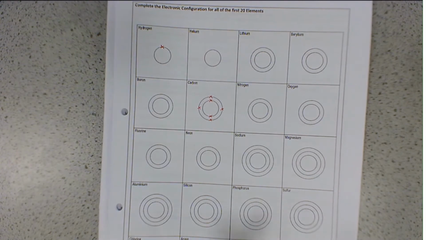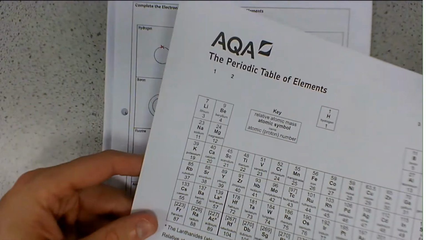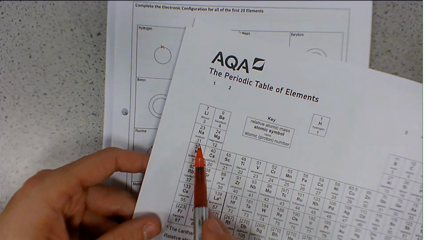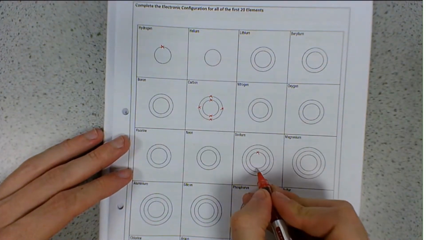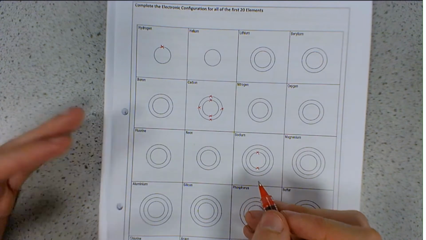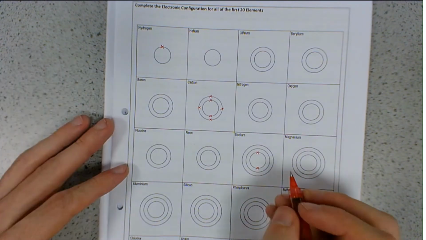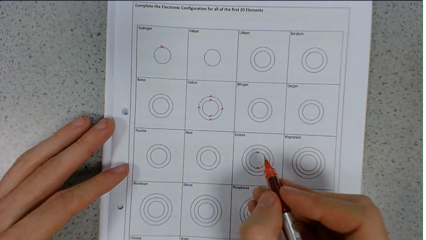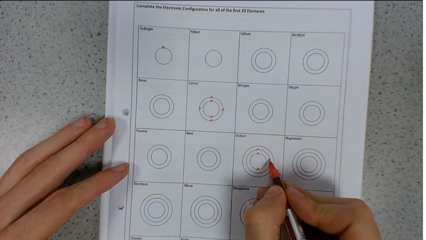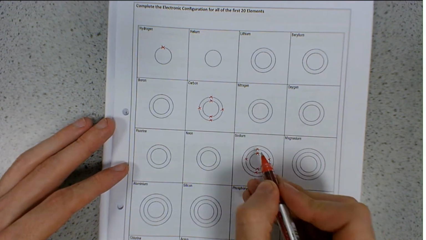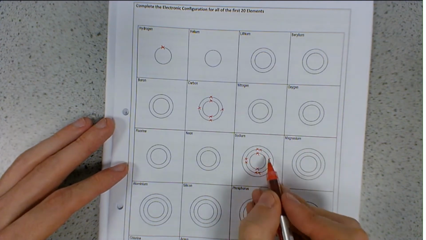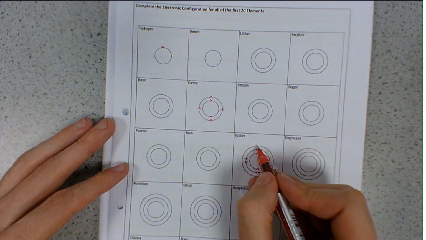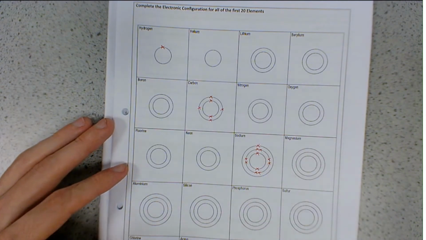The third one I'm going to do is sodium. Find sodium on the periodic table. It's here, atomic number of 11. So we're going to put 2 in the first shell, which means I still need 9 more electrons. I can't put all 9 in the second shell. So I'm going to do 1, 2, 3, 4, 5, 6, 7, 8, which gives me 10 in total. I need 1 more that needs to go into that third shell.